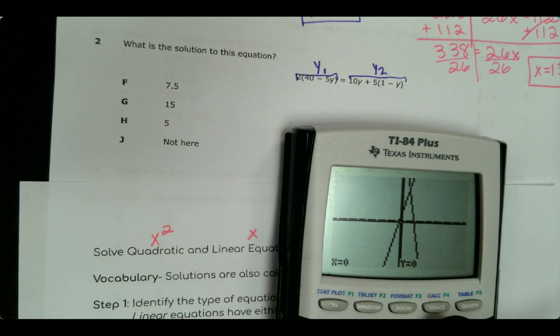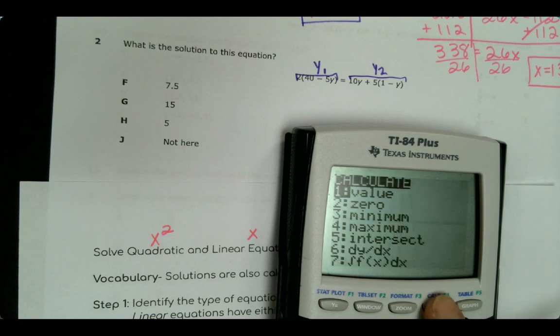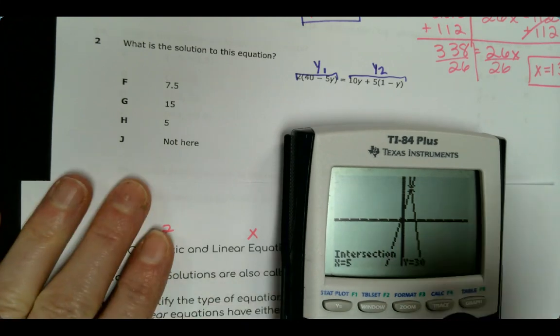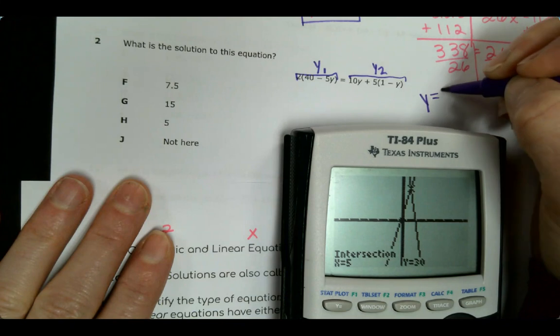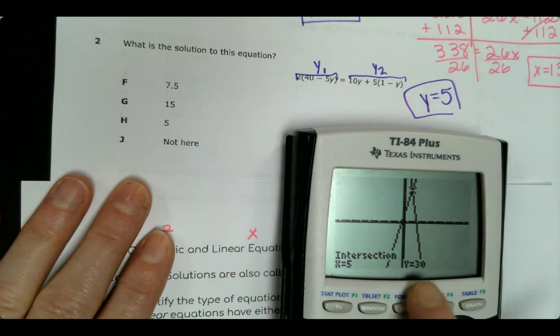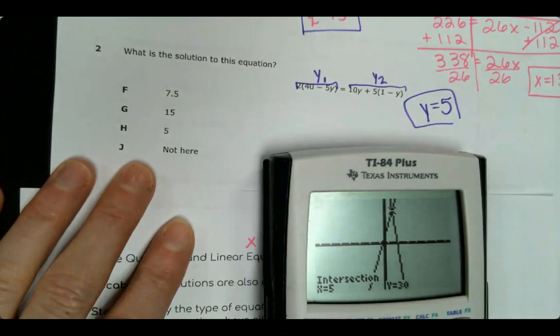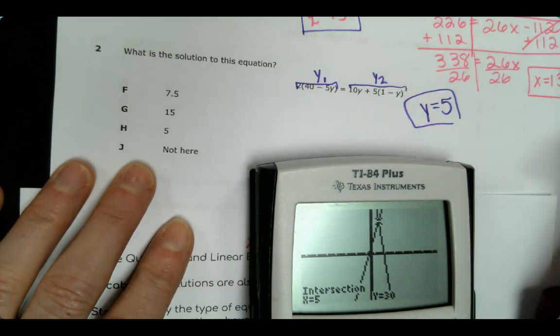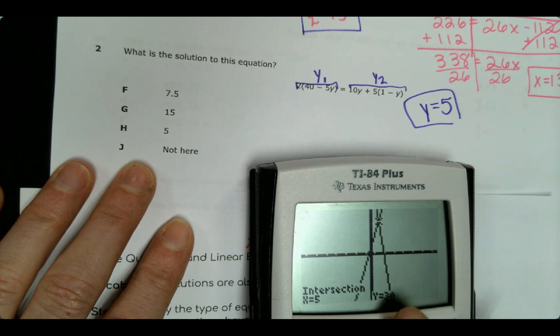So you'll do second trace, go to intersect, enter, enter, enter. Y equals 5. Even though it's y equals 30, we're looking for the intersection, which is going to be in the x. So don't put y equals 30.